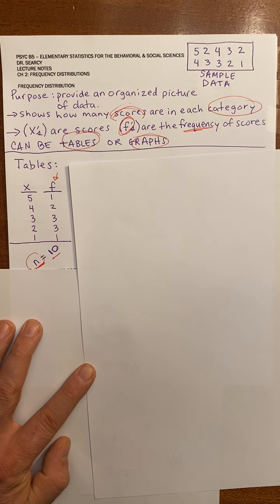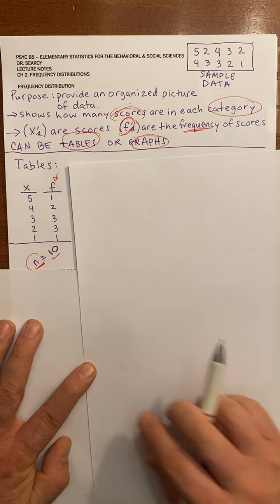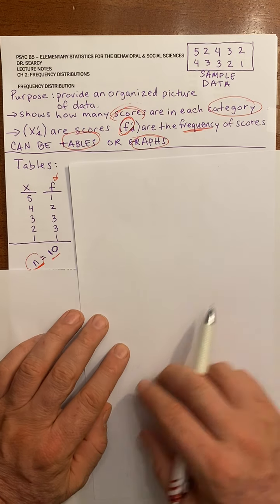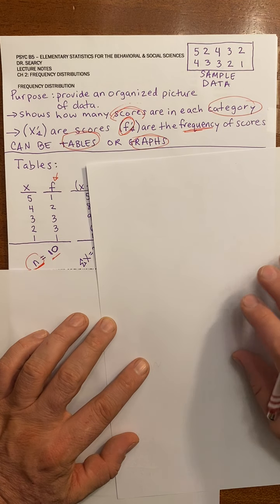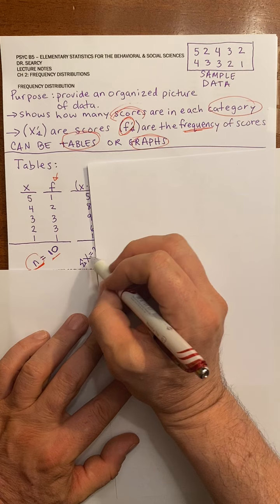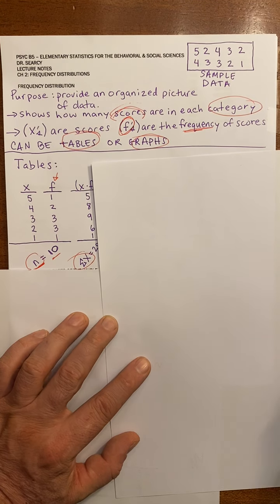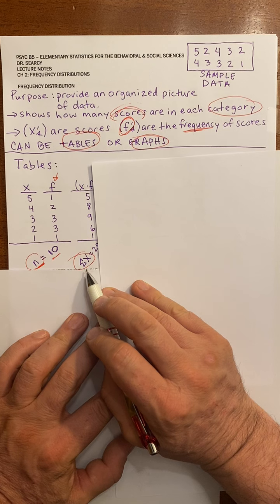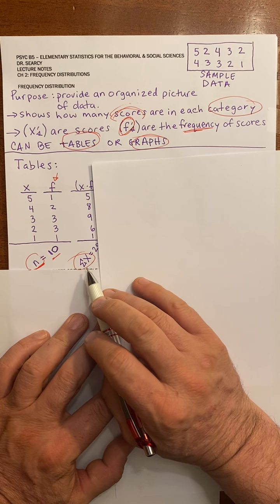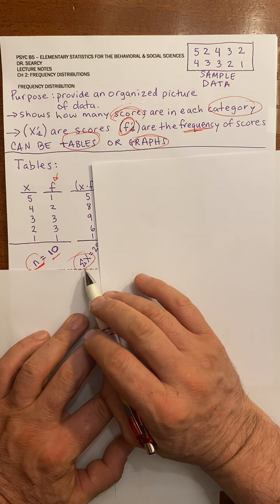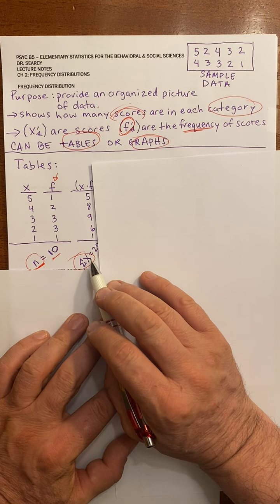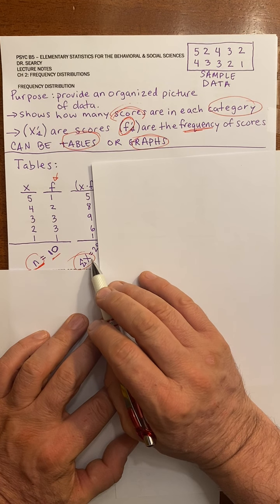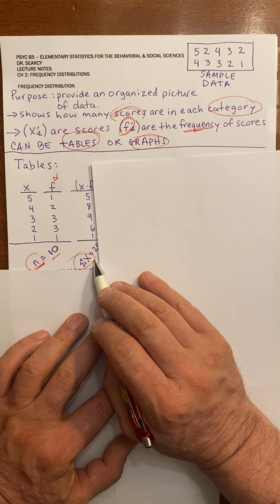But then there are other things that you want to be able to figure out from a table as well. For instance, another thing that you might want to figure out is sum of x, right? So the question that's being asked here is, remember, this is the Greek letter sigma, and it means sum of, and when you put it in front of a symbol, it's basically saying that you're supposed to sum up everything for that symbol.